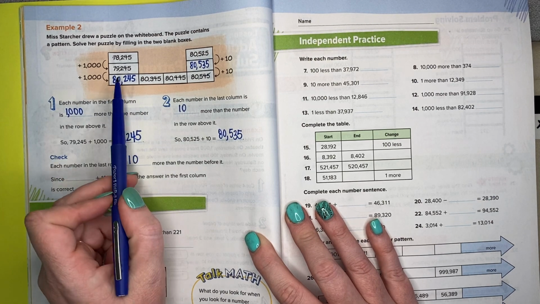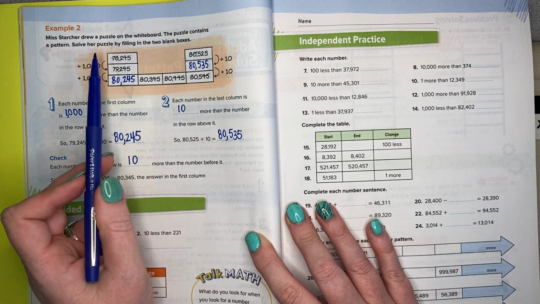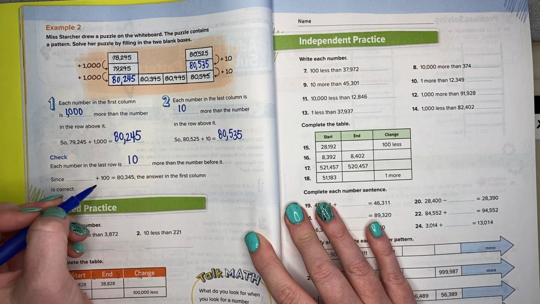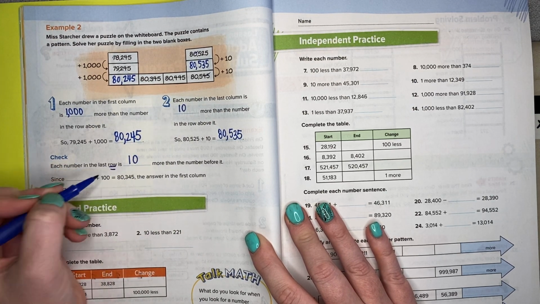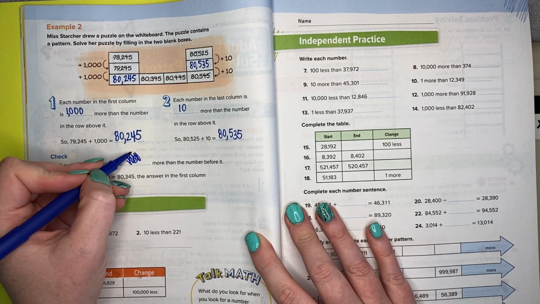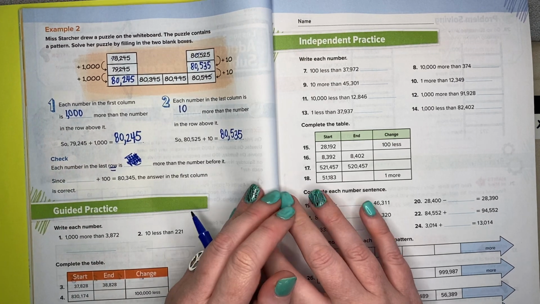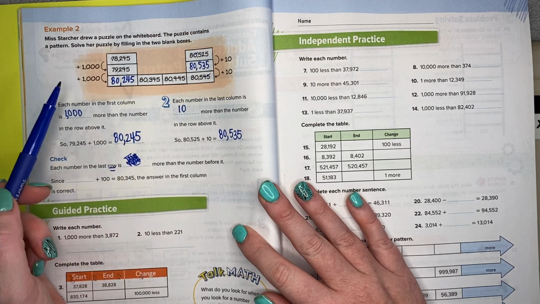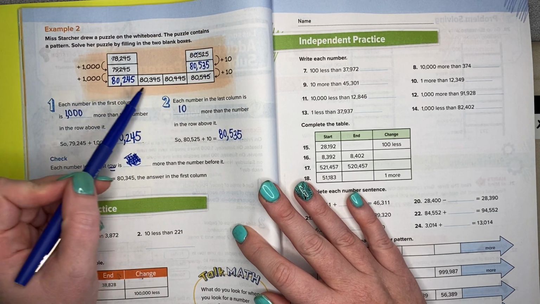Oh, in the last row. Okay, we're looking this way. I was looking in the column. Sorry, you got to pay attention. We were talking about rows, not columns. Goodness, I keep messing up in this lesson, you guys. Just ignore me. Well, don't ignore me, but you know what I mean.